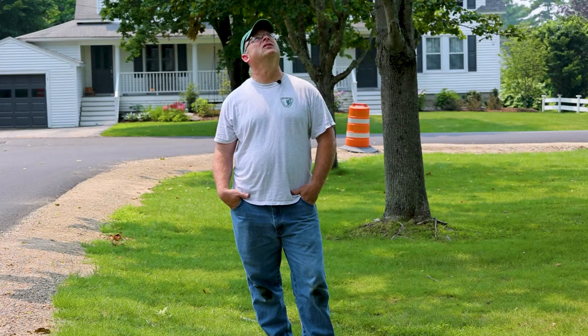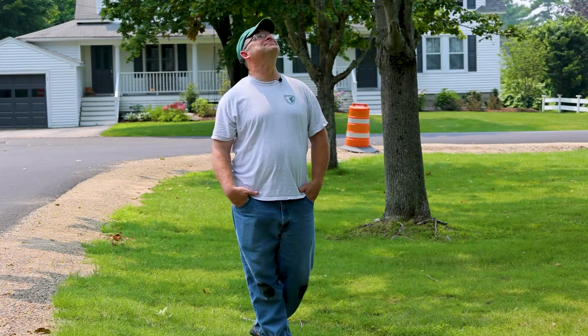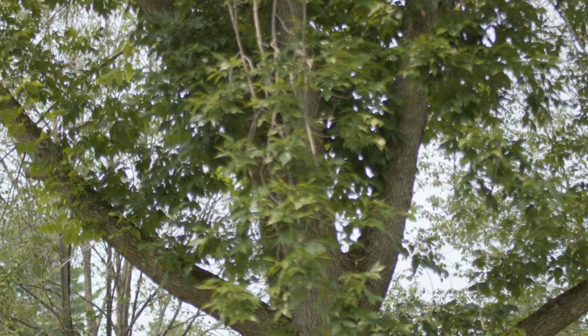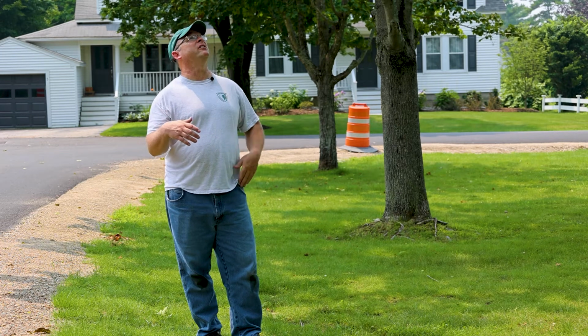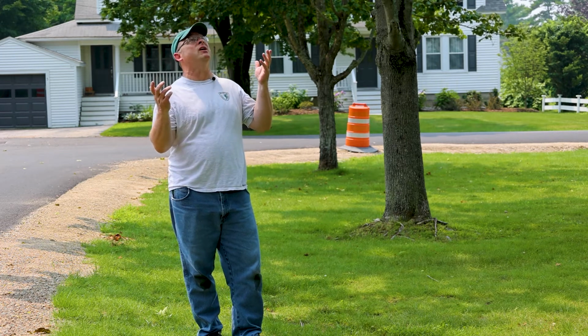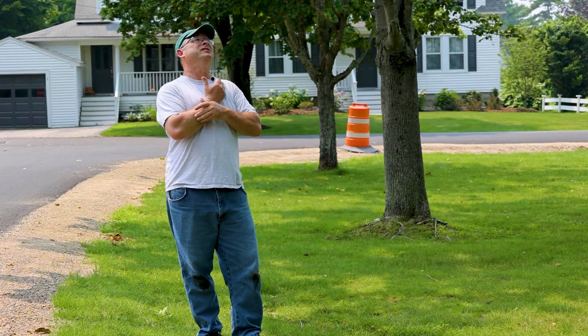So Kyle, what do you think of this tree? Is this tree worth treating? I consider this tree probably just beyond that 50% threshold. I think there might be 50% of the crown alive, but probably not.